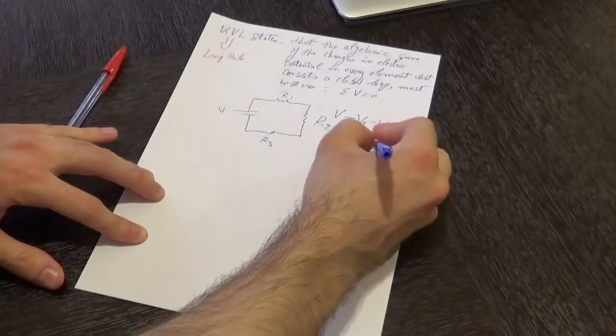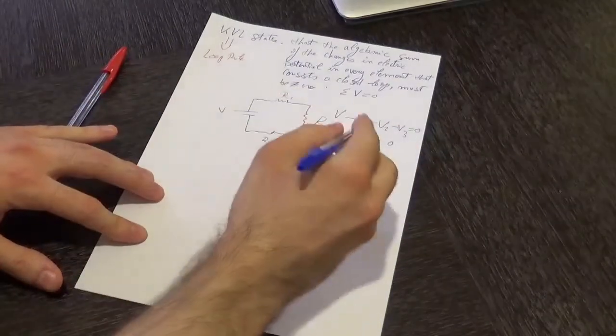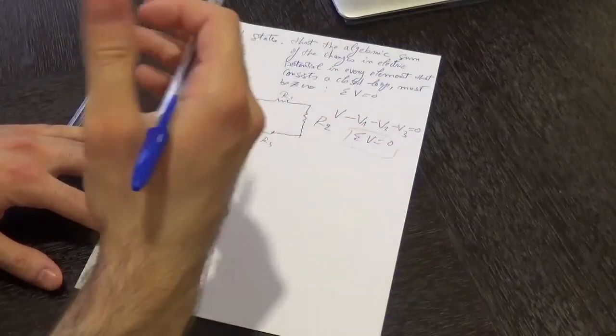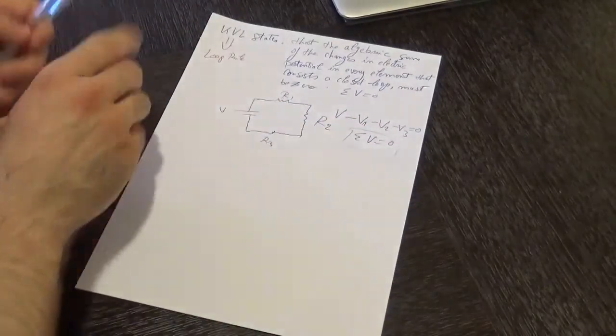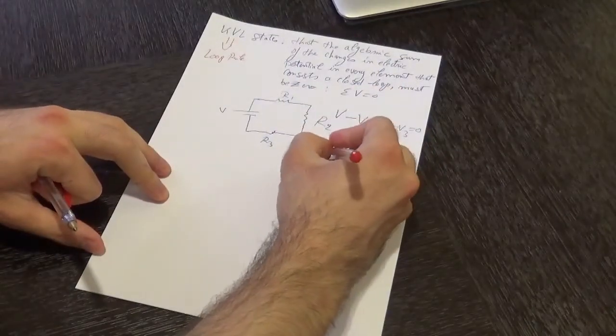Therefore, the summation of all the voltages is equal to 0, and therefore that equation over here is a conservation of energy statement.